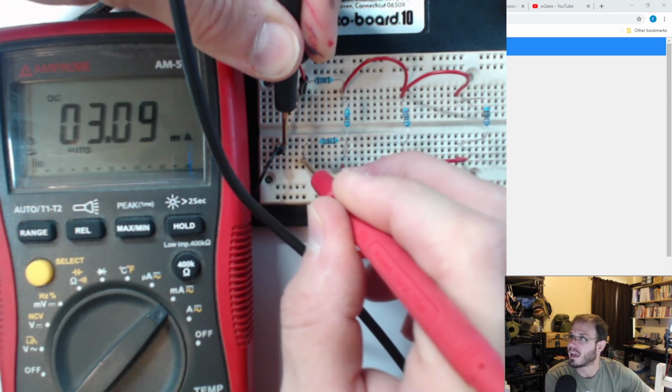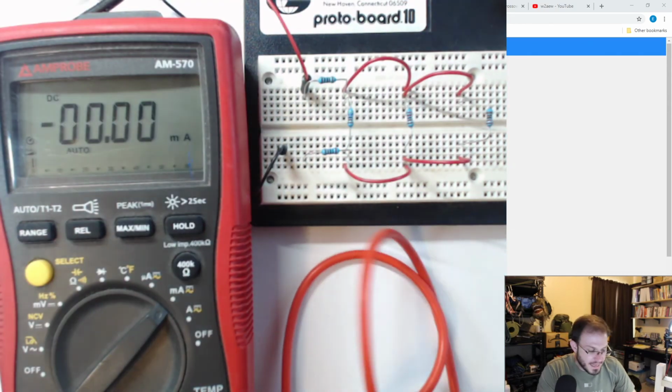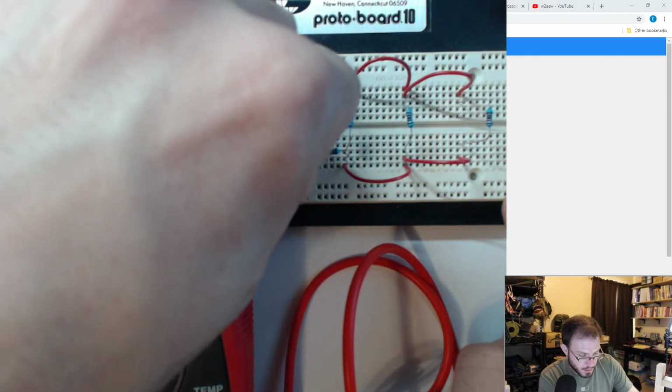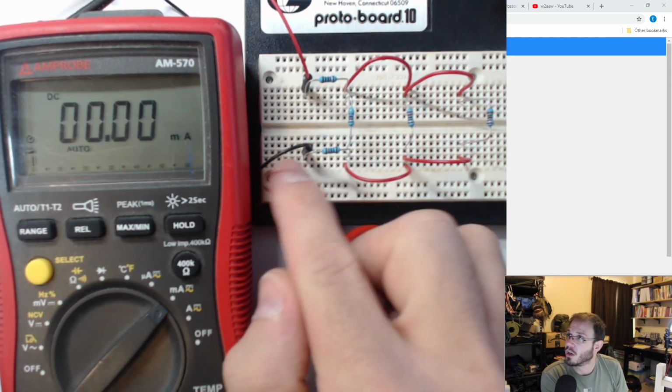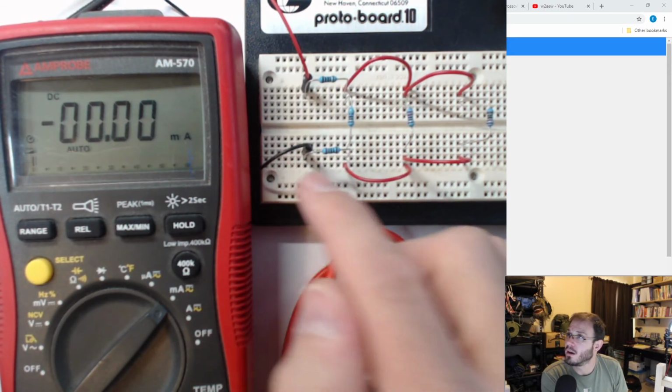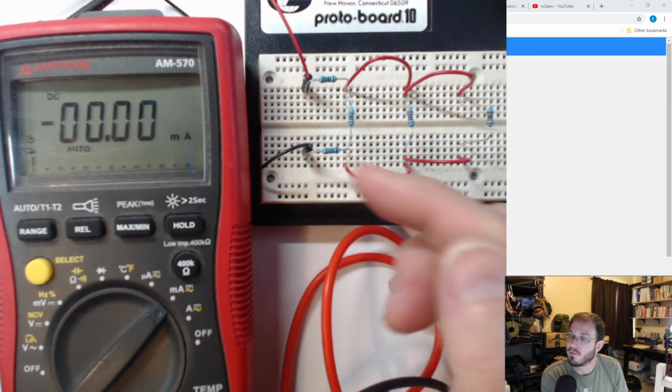3.10 milliamps. Cool. Now I'll reconnect that up. And now it didn't matter where I disconnected. I could have measured the current going through this resistor over here, or I could have measured it coming from over here.